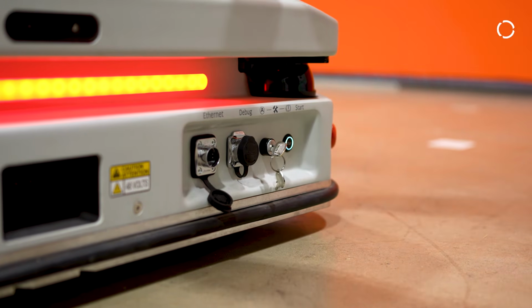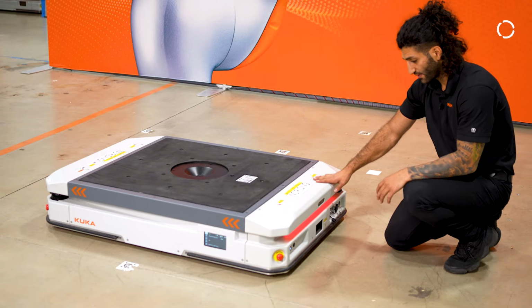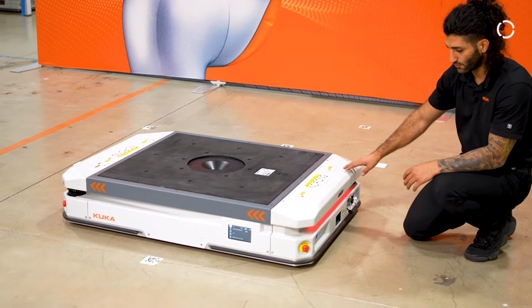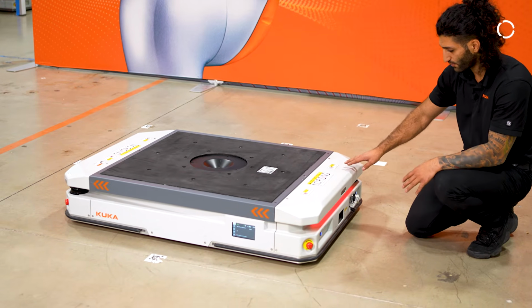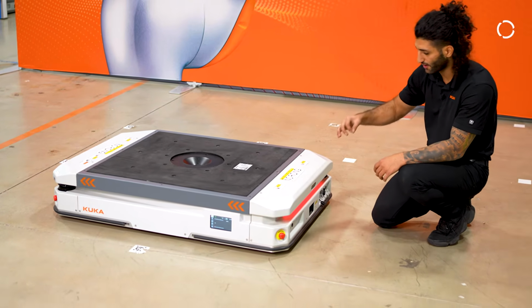You're going to hear a click from the AMR, which indicates that the brakes have been released. The AMR should be very easy to move at this point, and what you want to do is to move the AMR to a known point in the map. A known point in the map means that in your graph, you've placed a node at that point.